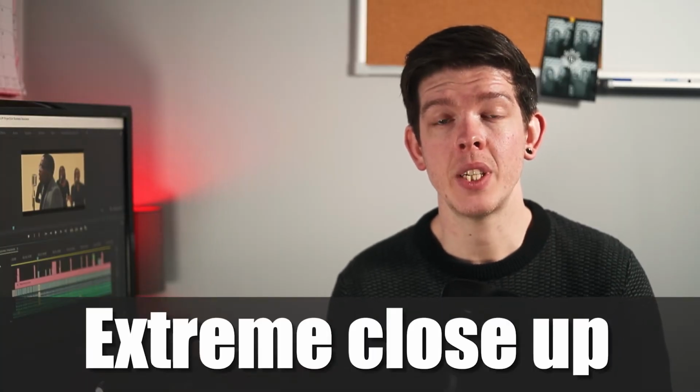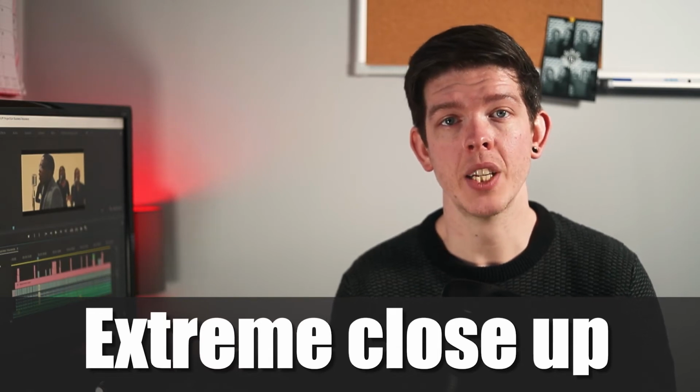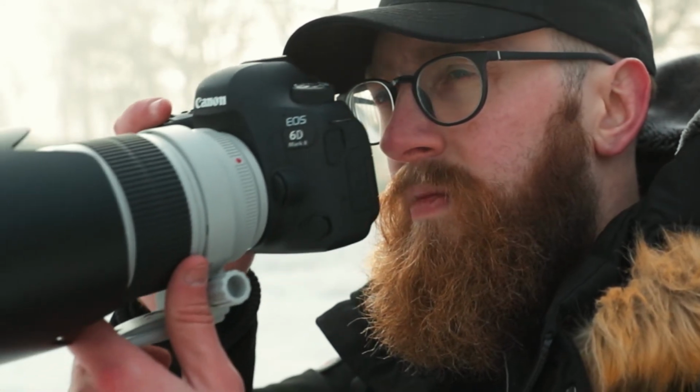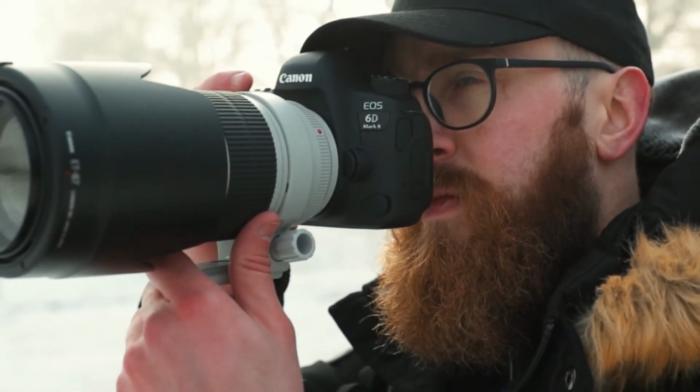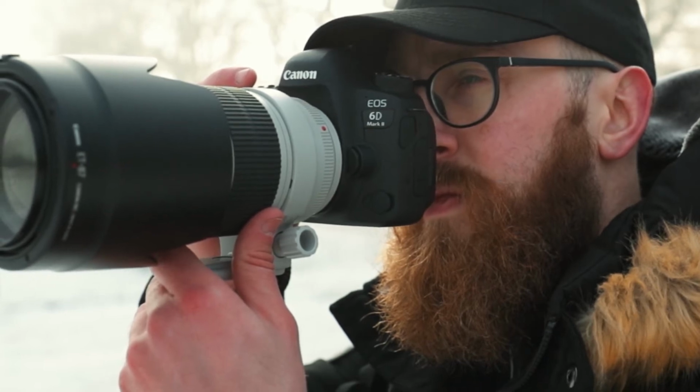Extreme close-ups show detail of a particular part of the subject. These are used to give emphasis on certain actions or features, for example, capturing the subject's hands picking something up, their eyes whilst crying, or their mouth whilst talking. Again, these are used to convey emotion and help the viewer really feel what the subject is feeling.